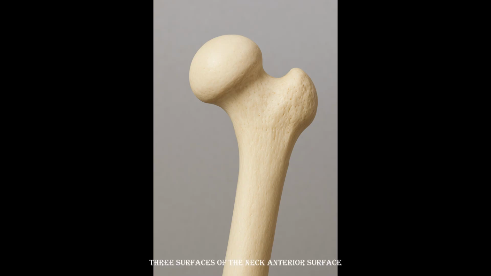3. Surfaces of the neck. Anterior surface: broad and flattened, bounded inferiorly by the intertrochanteric line. Posterior surface: narrower and more convex, bounded by the intertrochanteric crest. Superior surface: joins head and greater trochanter. Inferior surface: joins head and lesser trochanter.